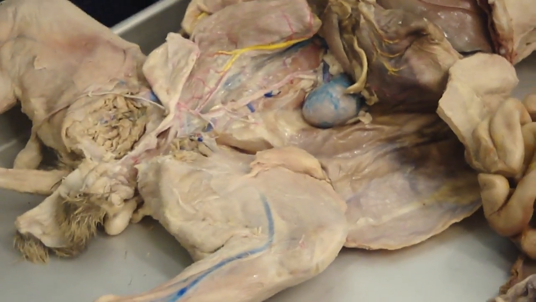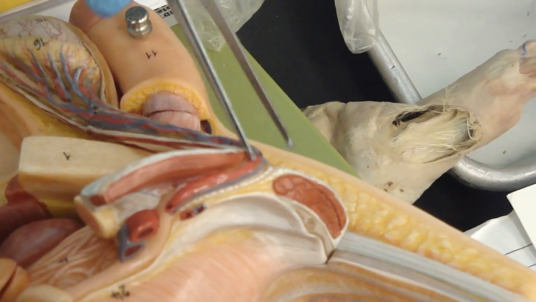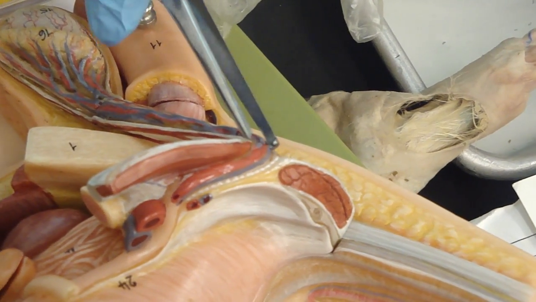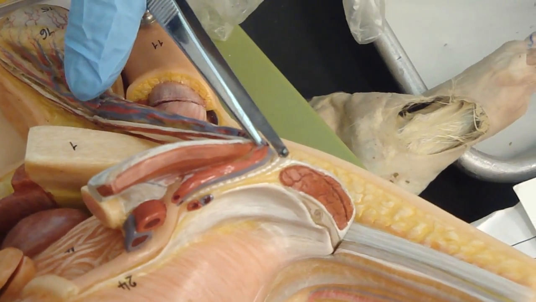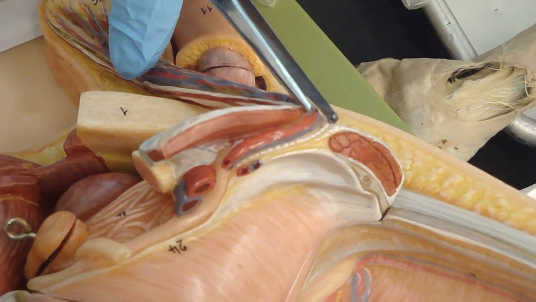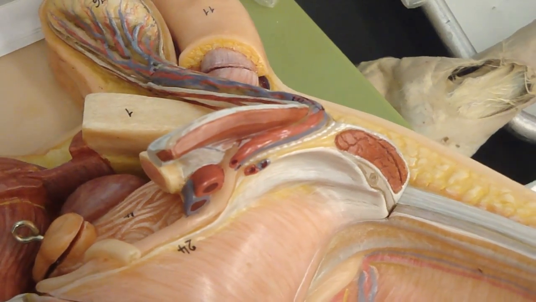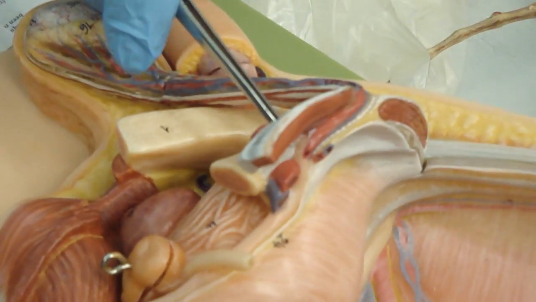So here is the inguinal canal, right there. It has weakened the inguinal canal, so an inguinal hernia is much more common in men or boys than it is in women. Another weak spot is right here. This is, in males and females, the femoral canal.